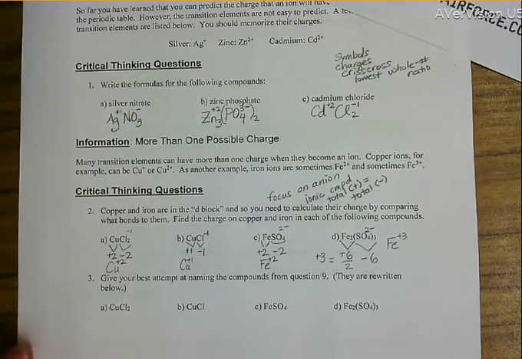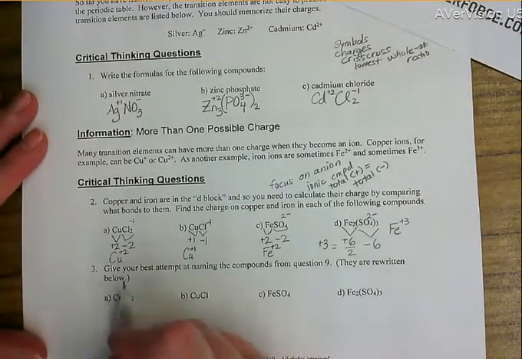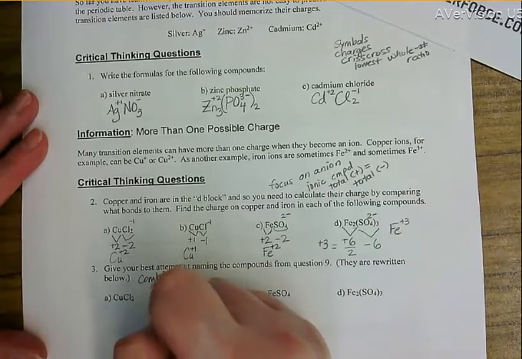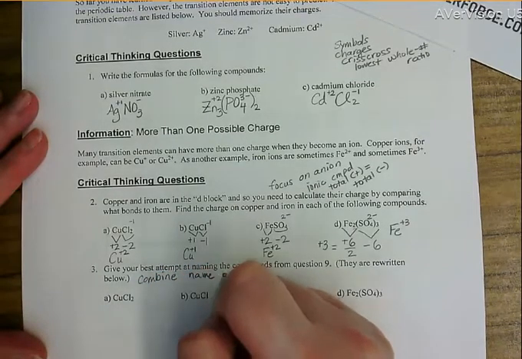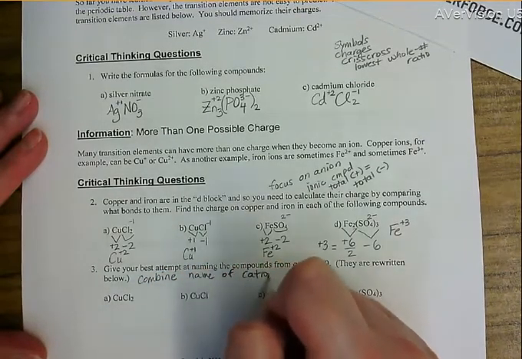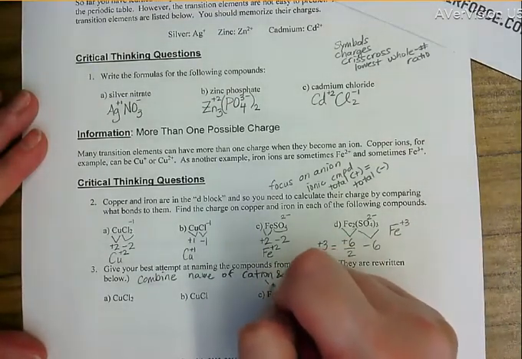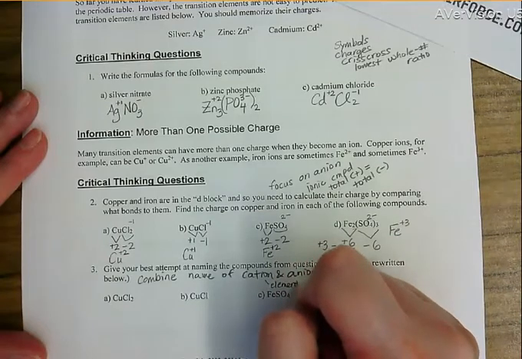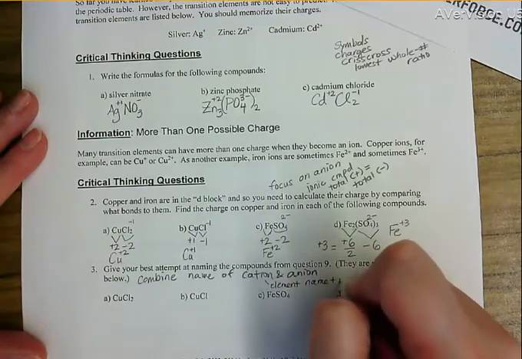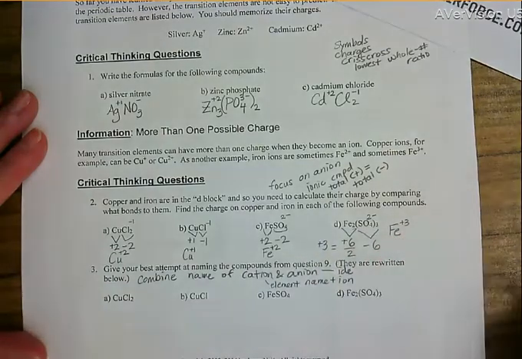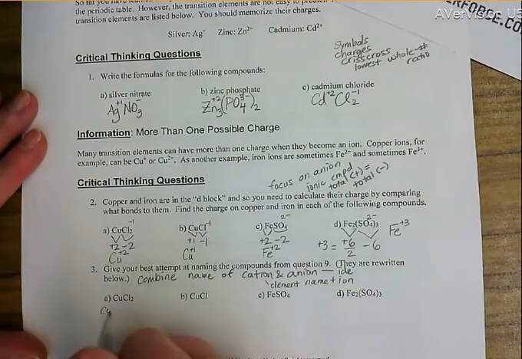Number 3 says, give your best attempt at naming the compounds from question 9. They are rewritten below. So again, remember to name, we combine the name of our cation and our anion. Remember, cations we name with the element name plus the word ion. And for the anions, we take off their ending and they end in "ide." So this is copper chloride.